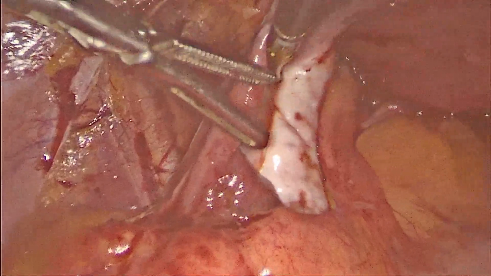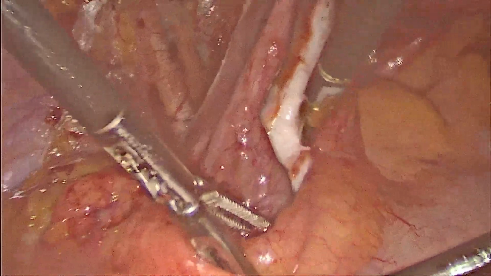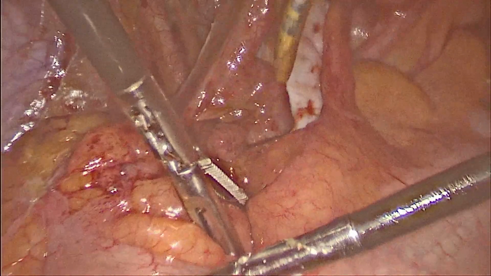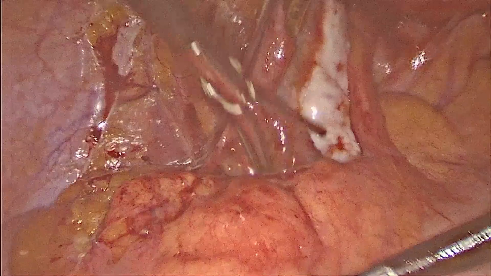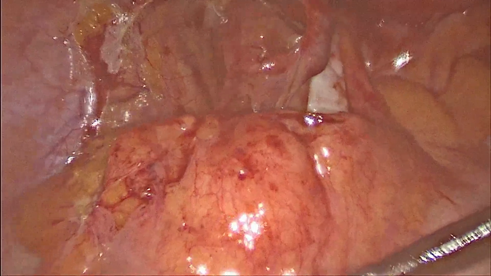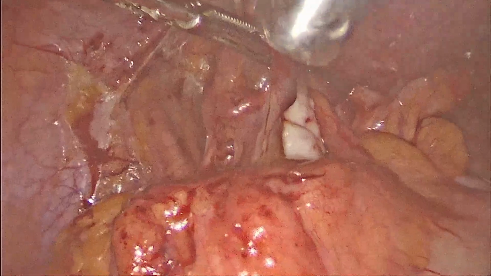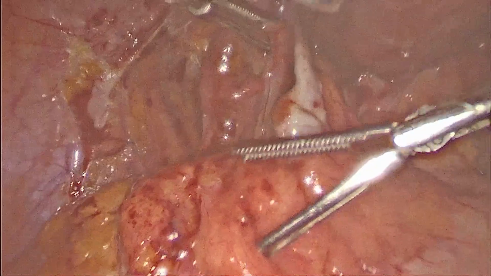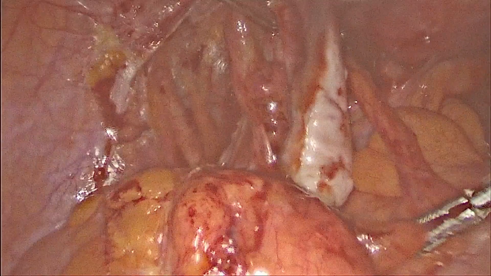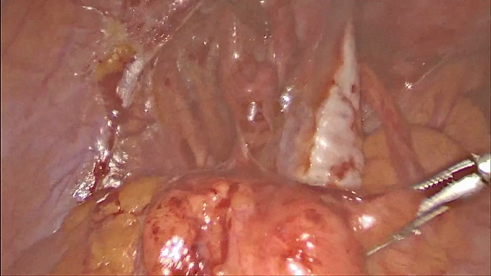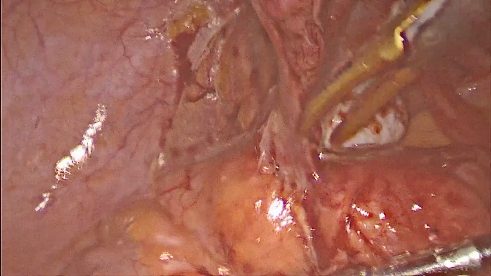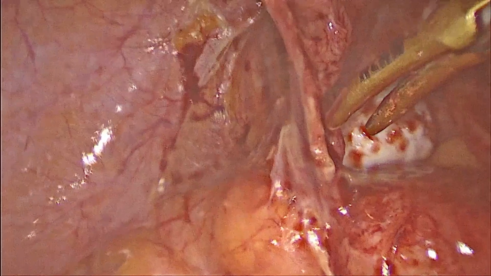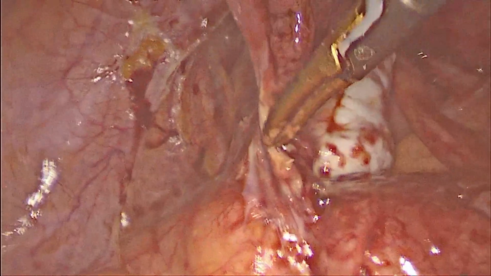So we can see that the fallopian tube and the ovary are stuck to the sigmoid colon. It is all because of the dense fibrosis and vascular adhesions between the two structures. So now we try to separate the sigmoid colon away from our surgical field and identify the infundibulopelvic ligament. Now we are exposing the mesosalpinx.